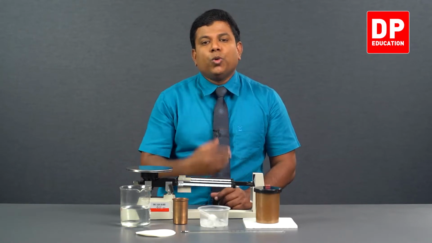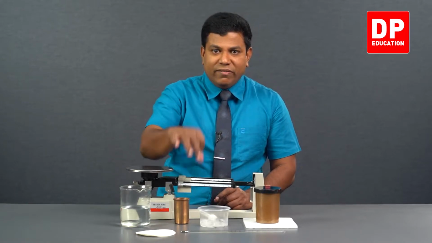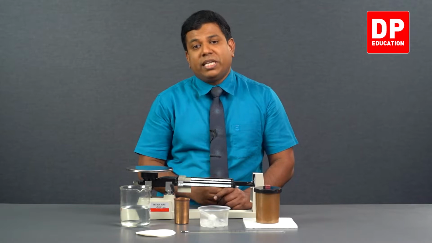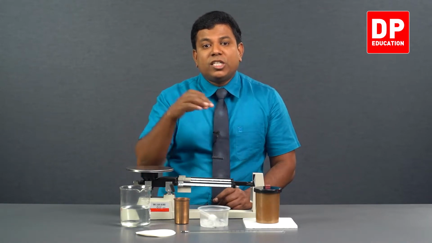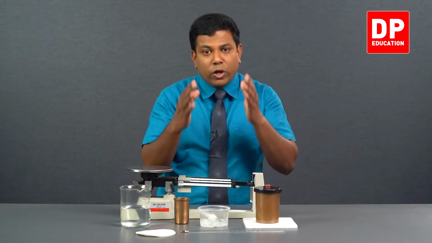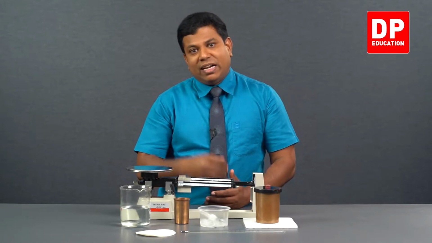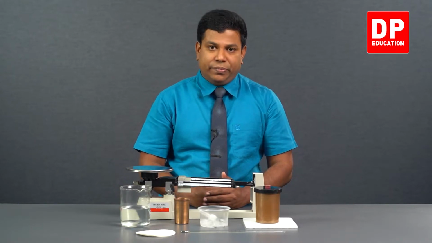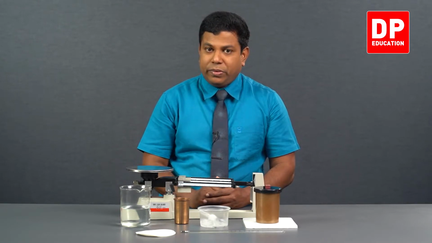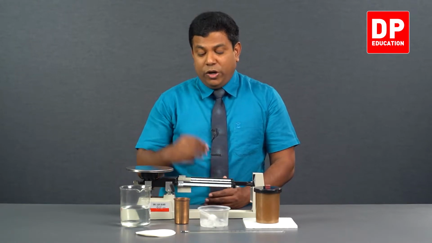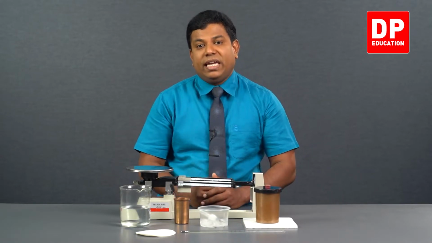Usually we fill up to 2/3 of the capacity of this calorimeter, leaving space for us to drop ice cubes in it. If you fill the water too much here, when you drop ice cubes in it, the volume may not be enough, and the water might spill out. That will result in error in your readings. If you take too little water, problem number one, when you drop the ice cubes in, the water may not be enough to cover the ice cube fully.